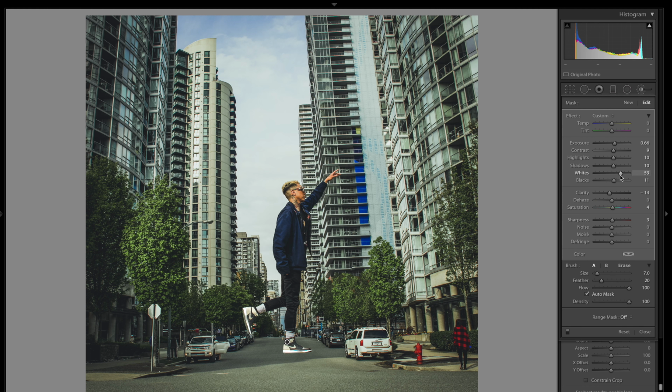I'm going to bring out the whites a little bit, and I'm going to drop the saturation down because the color of the shoes that he was wearing were black, gray, and white. So I'm just going to drop the saturation all the way, and then I'm going to take care of this area. So just select new, and then just start coloring it in over here. And just going to drop the saturation a little bit, and same thing with the highlights and stuff, just a little bit, not too much.